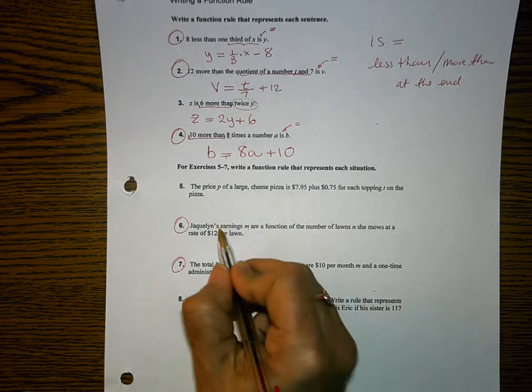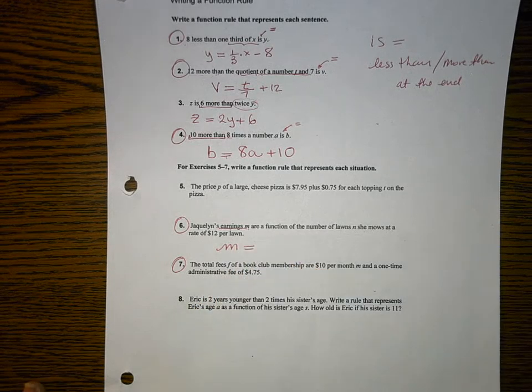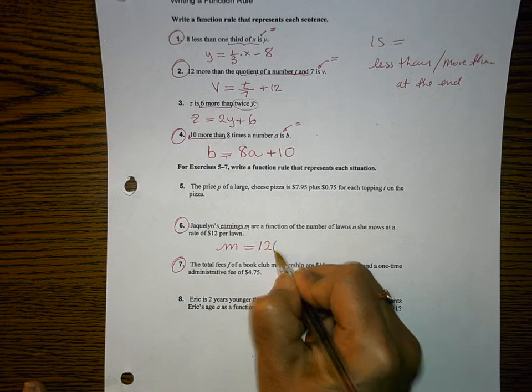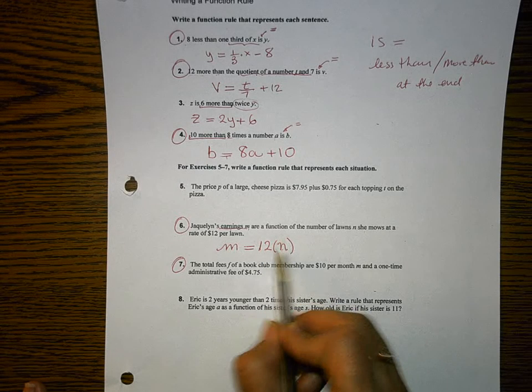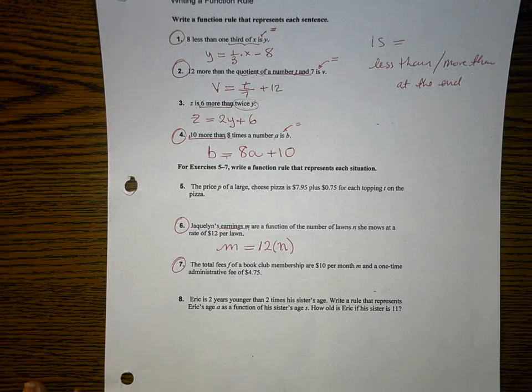So if her earnings is the letter M, so M is going to equal, every time she mows a lawn, she's going to get $12. So $12 times every time she mows the N lawn. So that's pretty much how you write this problem over here. 12 times N, and N is representing the lawns that she mows. It will equal how much money she will make.